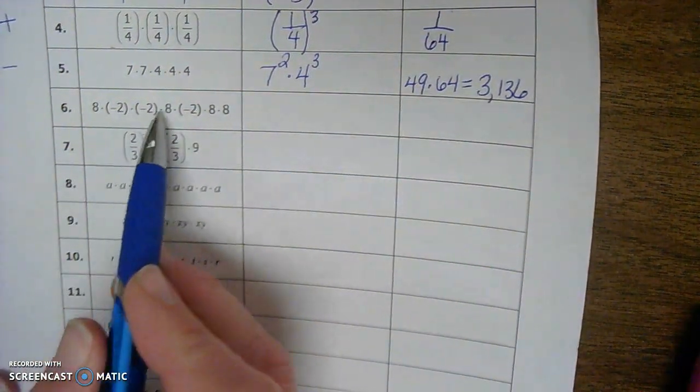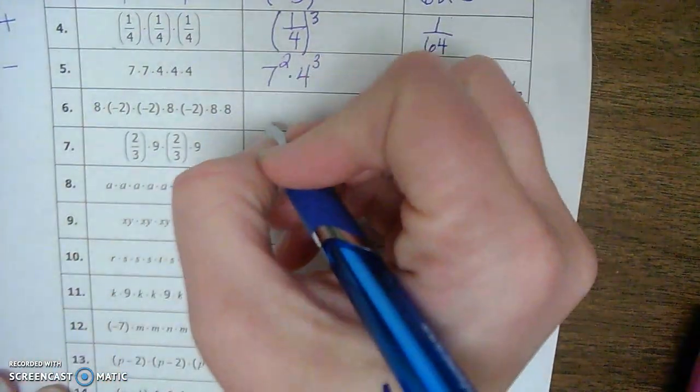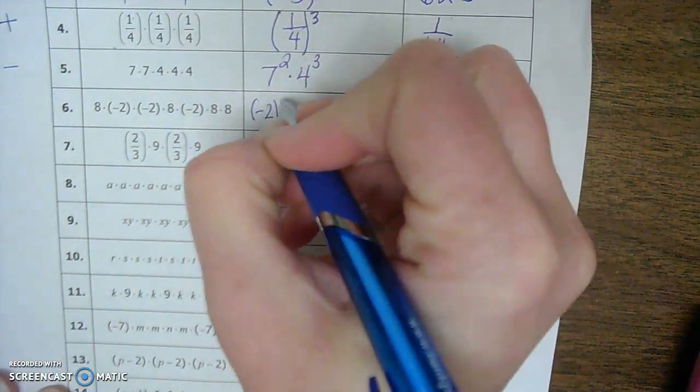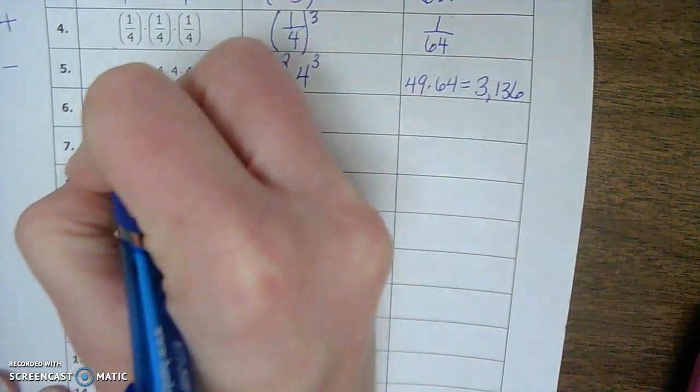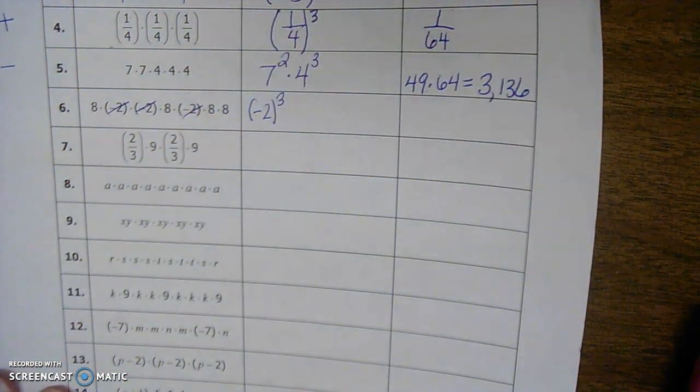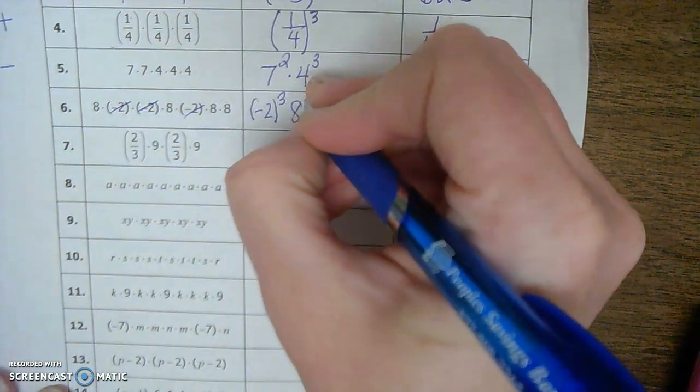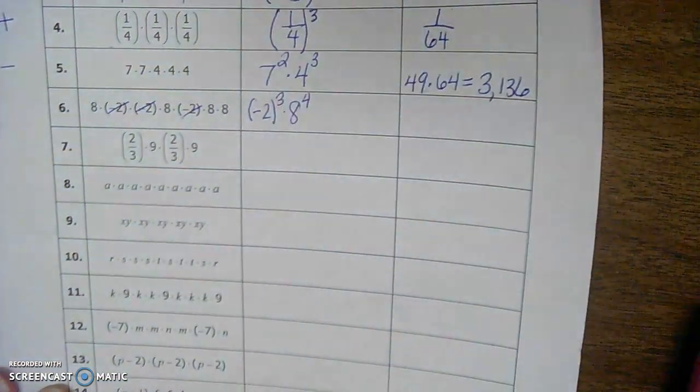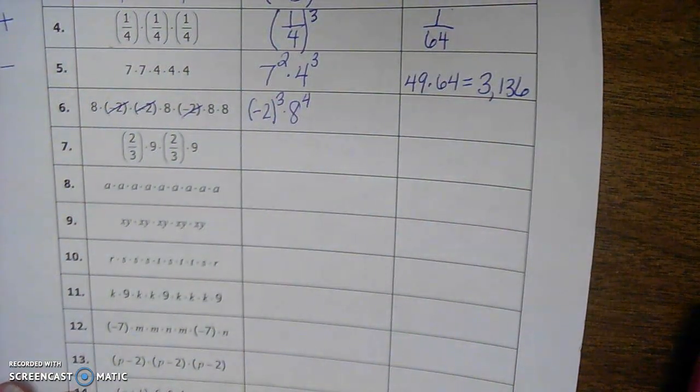I'm going to start with the negative first since it needs to be in parentheses. So -2 in parentheses to the third power. There are 3 of them. And then 8 to the fourth power. You can put a multiplication sign, but you don't have to. That's up to you.